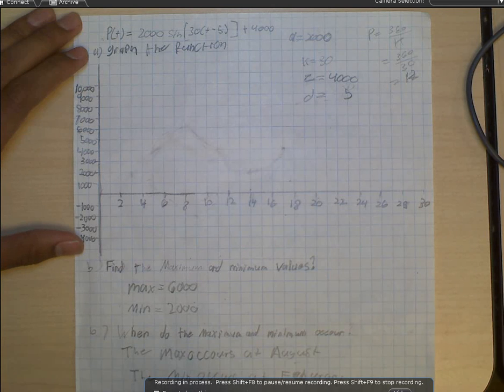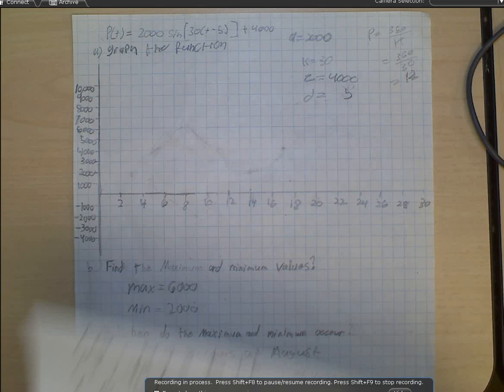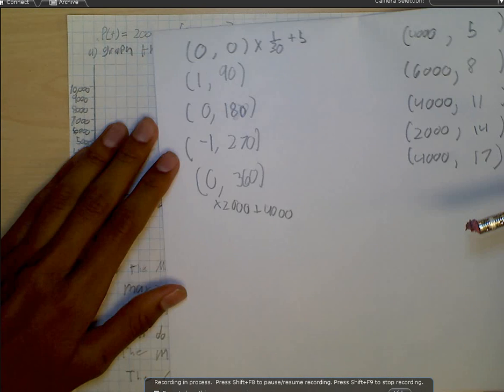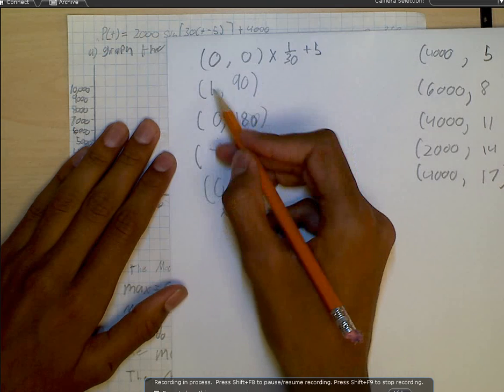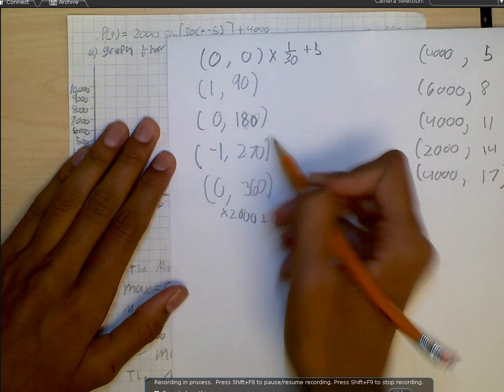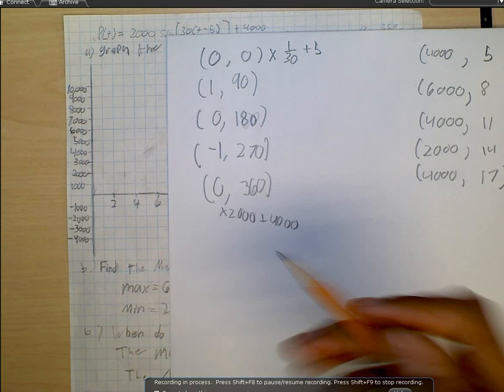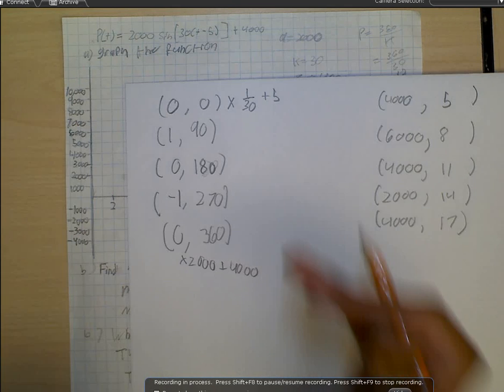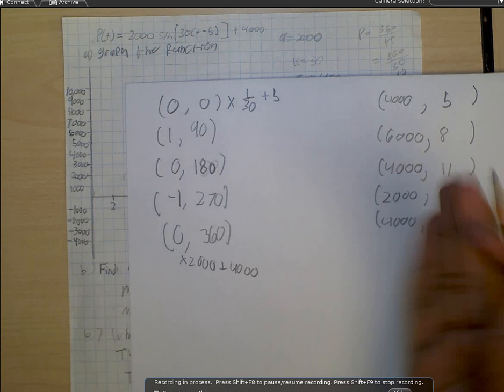What I usually like to do is use mapping notation. So our key points are first 0, 0, then 90, 1, then 180, 0, then 270, negative 1, etc. Because you want to graph the way the function is telling us, we would change it in a number of ways.